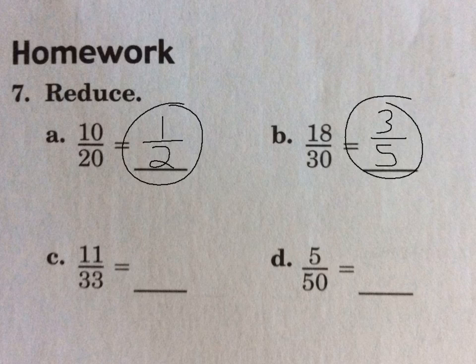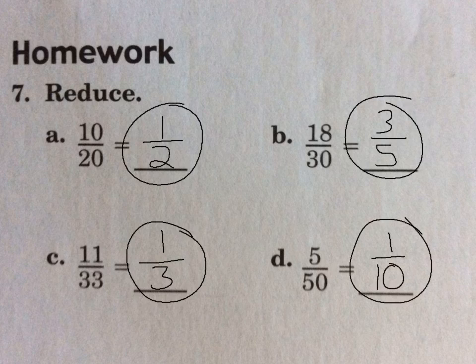Okay, 11 and 33. 11 goes into both of those. 11 goes into 11 one time, and 11 goes into 33 3 times. 1/3 is your answer. Five and 50. What goes into both 5 and 50? 5 does. 5 goes into 5 one time, and 5 goes into 50 10 times. Your answer is 1/10.